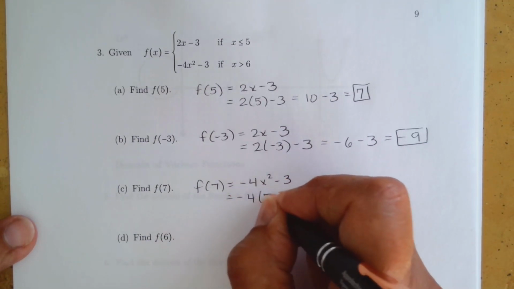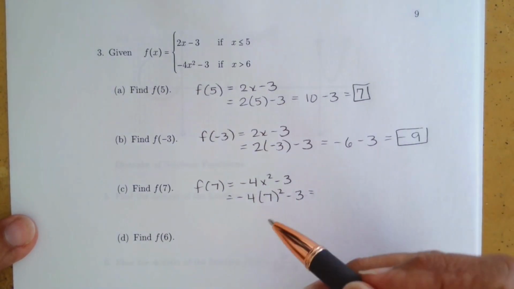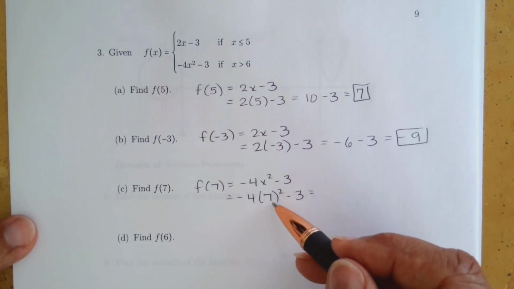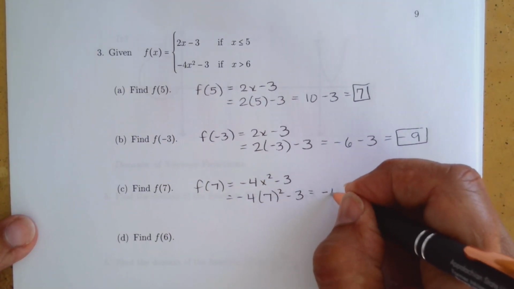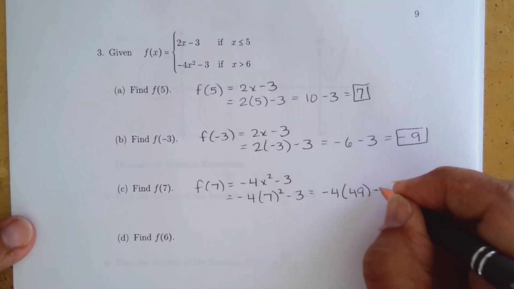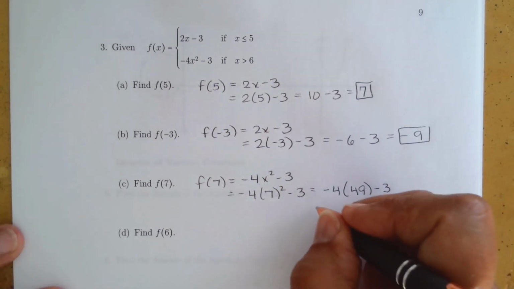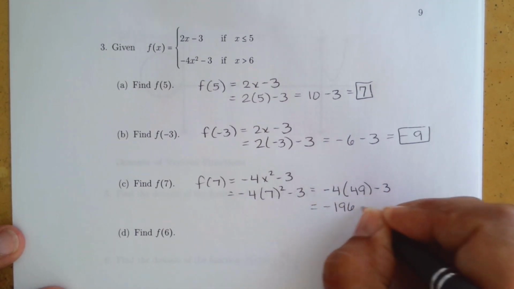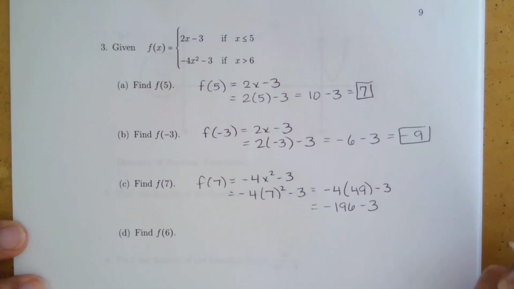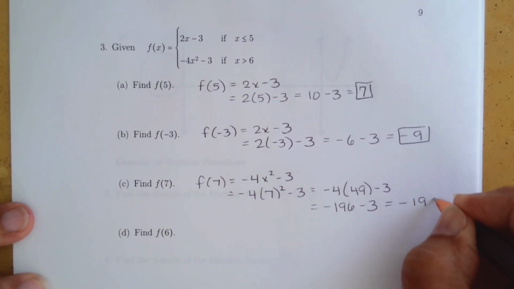So negative 4 times 7 squared minus 3. All right, so again, you do powers before you multiply. So we're going to do 7 squared first. So leave that negative 4 there. 7 squared is 49 minus 3. Then you're going to do 49 times negative 4. So 49 times negative 4 is negative 196 minus 3. And negative 196 minus 3 is negative 199.